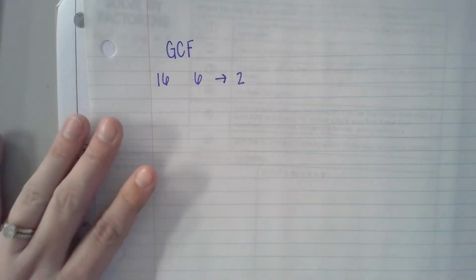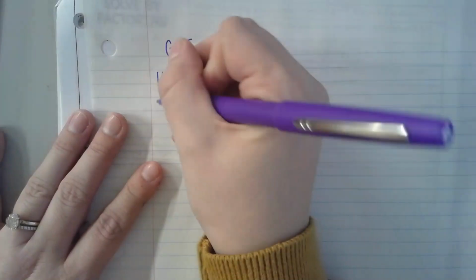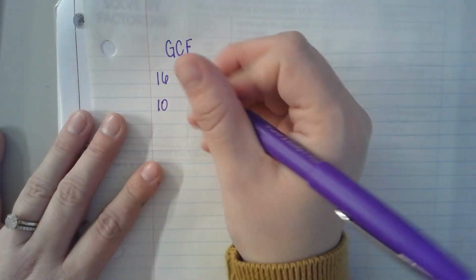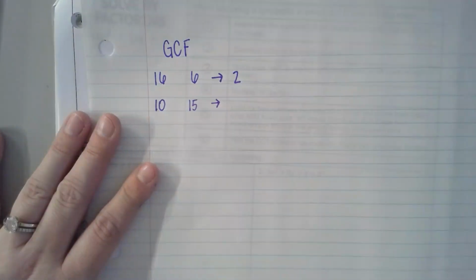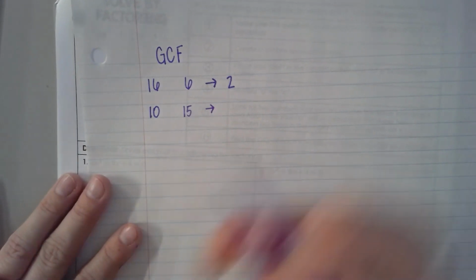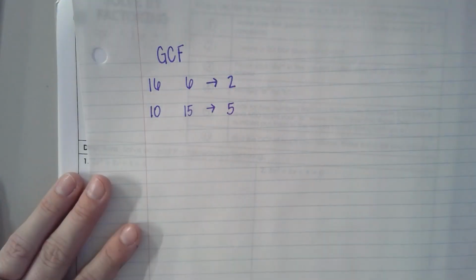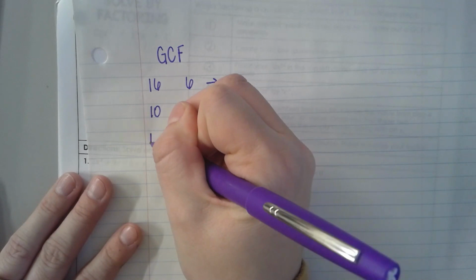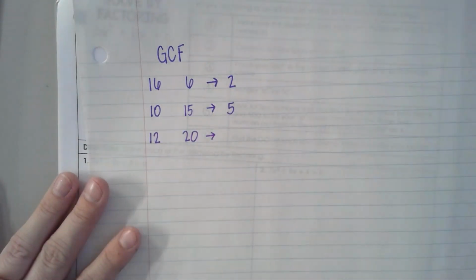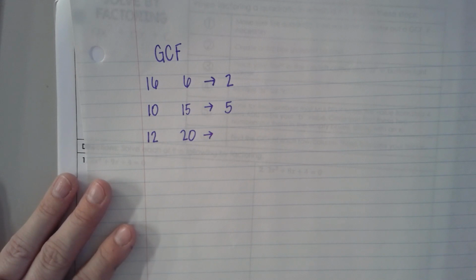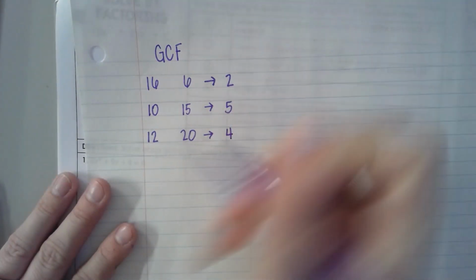Okay. What about 10 and 15? 5. You can divide them both by 5. What about 12 and 20? 6? No, that's a lot. 2. You can divide them both by 2, but that is not the greatest. 4. You can also divide them both by 4.